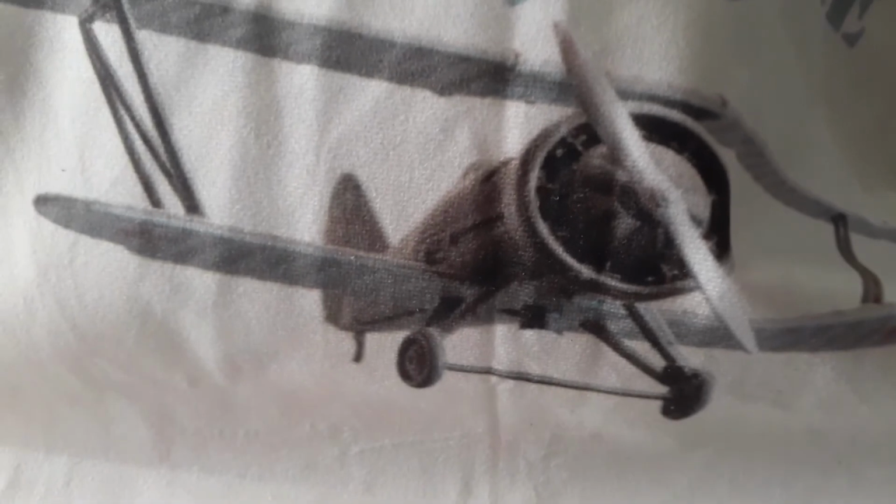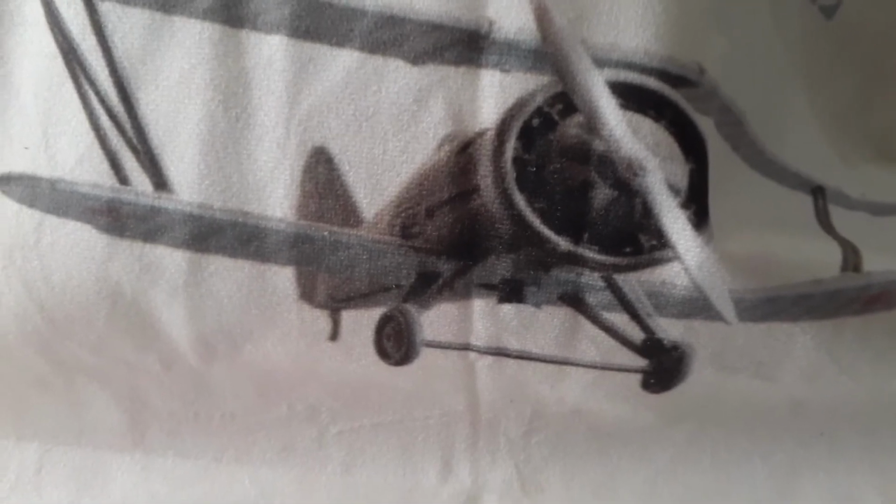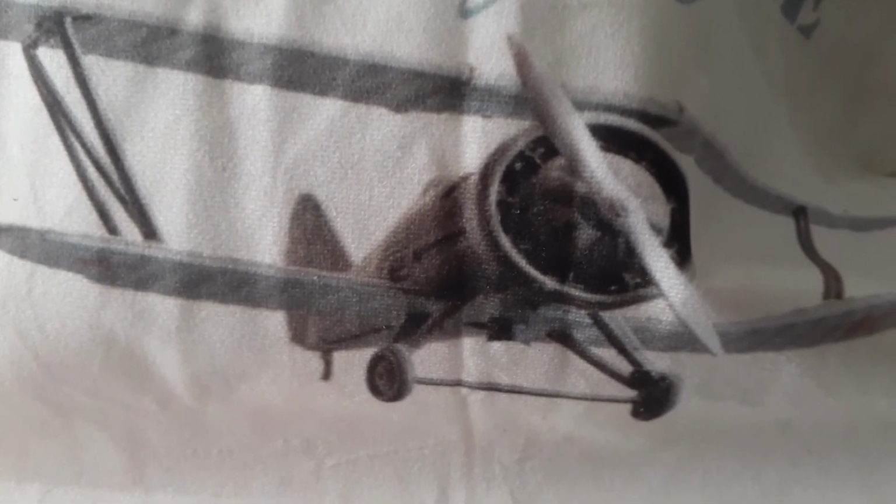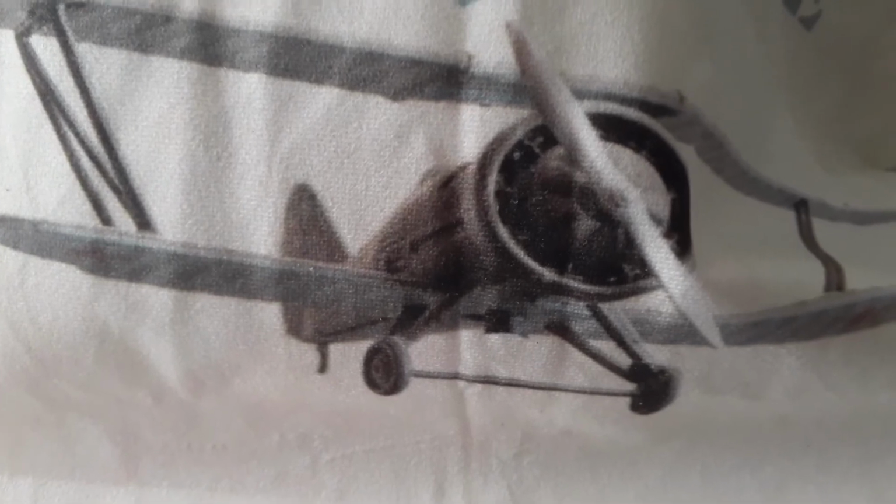Question 12. What is the relationship of lift, drag, thrust, and weight when the airplane is in straight level flight? A, lift equals weight and thrust equals drag. B, lift, drag, and weight equal thrust. Or C, lift and weight equal thrust and drag. The question again, what is the relationship of lift, drag, thrust, and weight when the airplane is in straight level flight? The correct answer is A, lift equals weight and thrust equals drag.